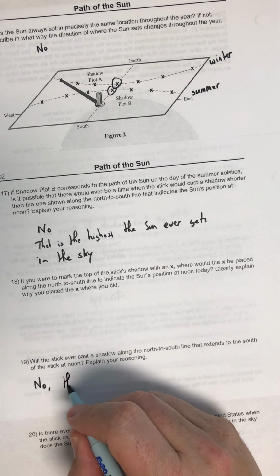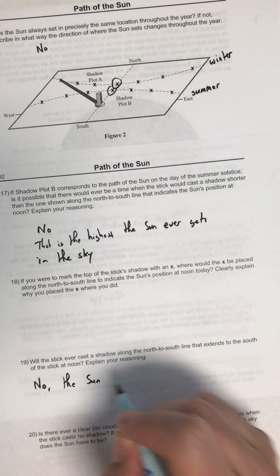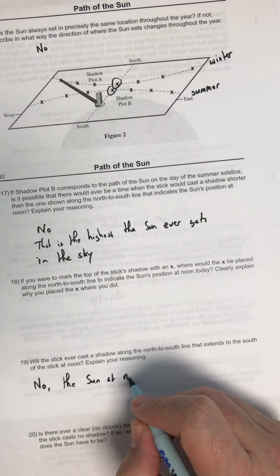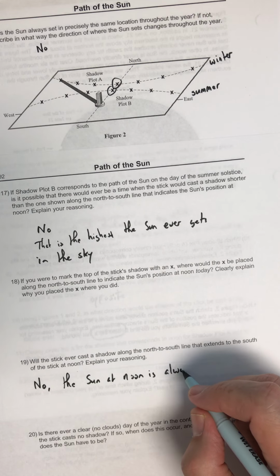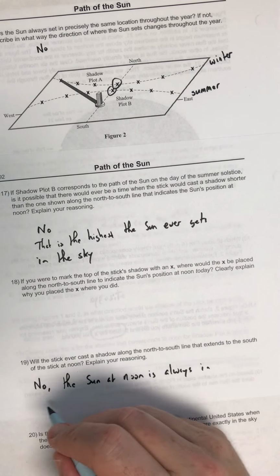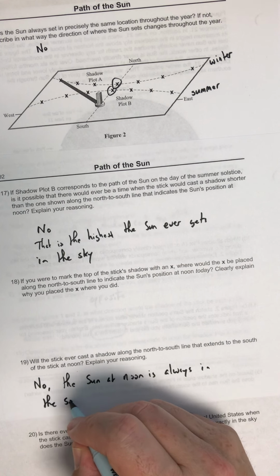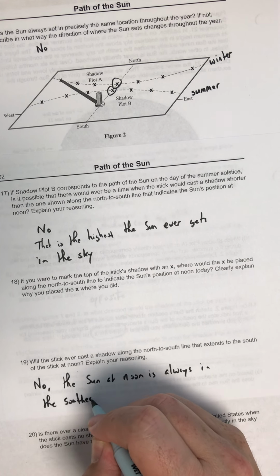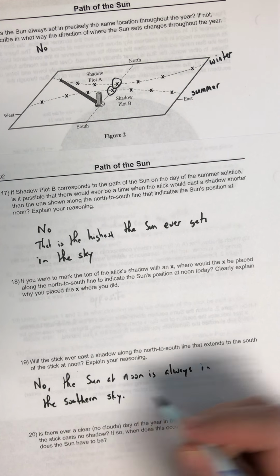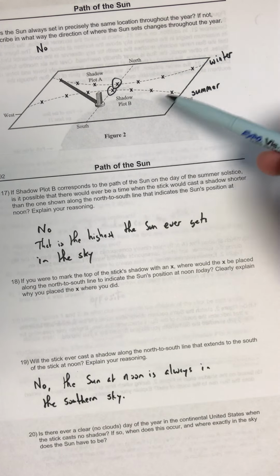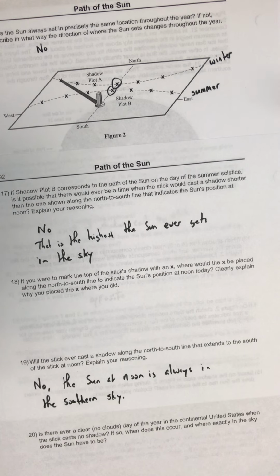And explain why. The sun at noon is always in the southern sky. It's never in the northern half of the sky. It's always in the southern half of the sky.